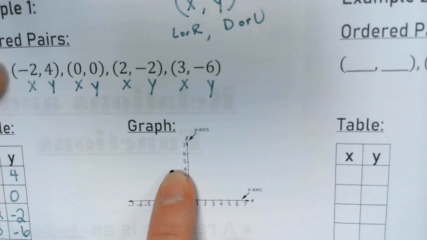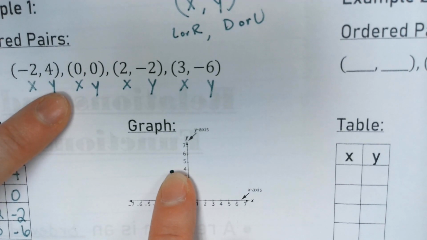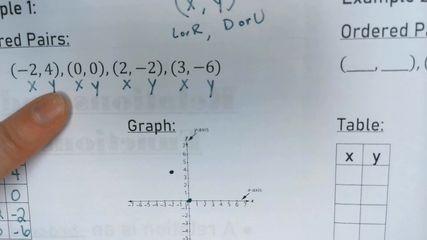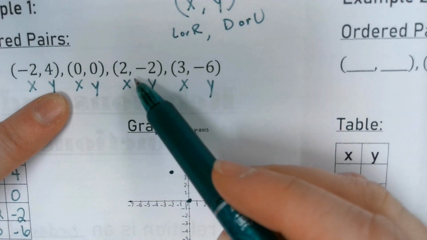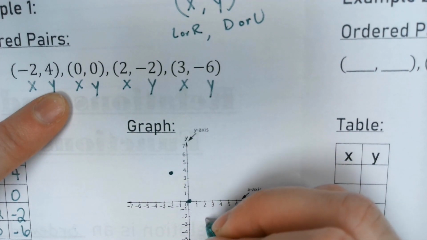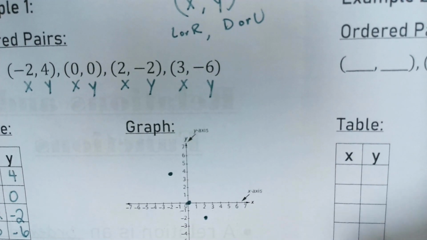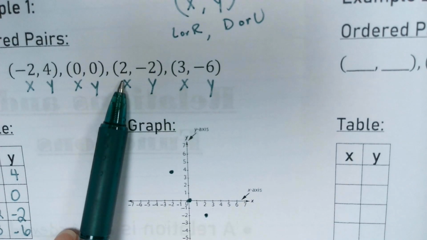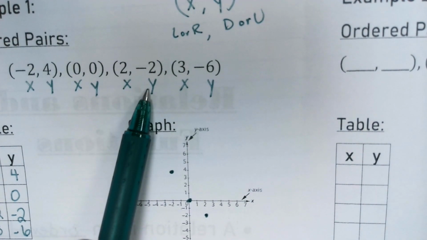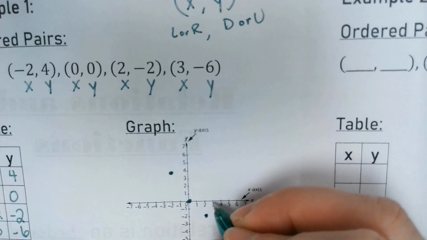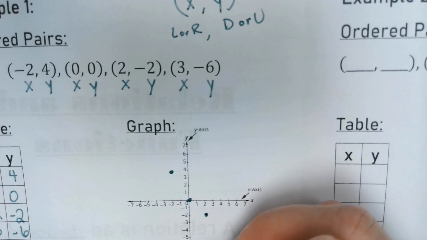So -2, 4. And then the next one is 0, 0. That's the origin, so put a point at the origin. And then 2, -2: right 2, down 2, because x is left and right, y is down to up. So since it's -2, it's down 2. And then 3, -6, you're going to go right 3, down 6.